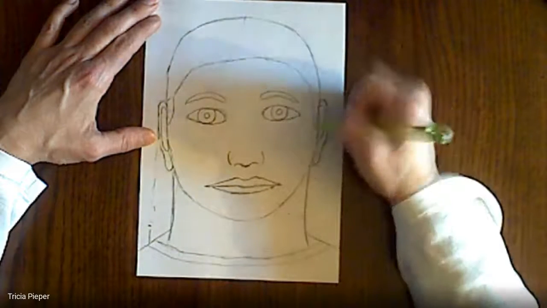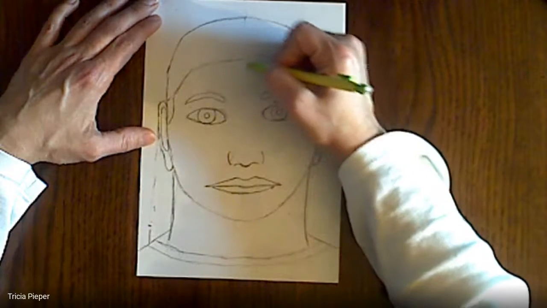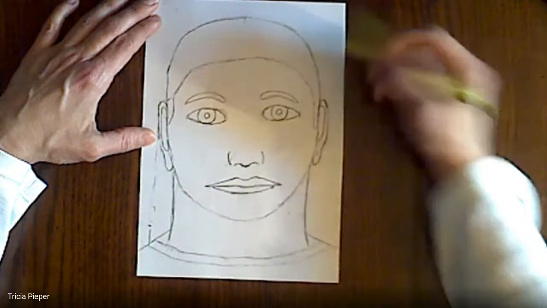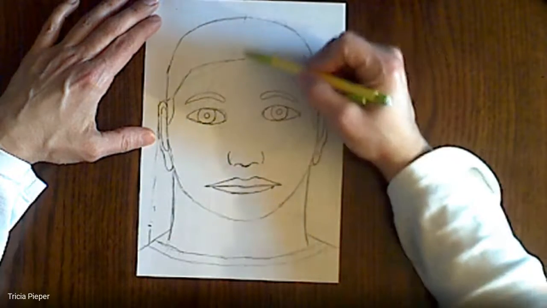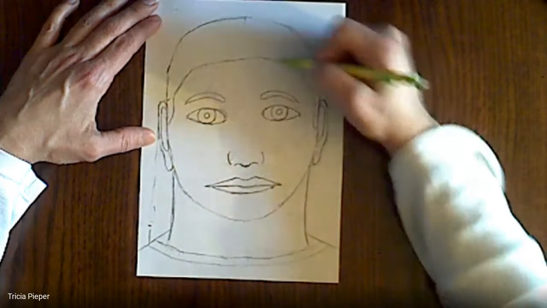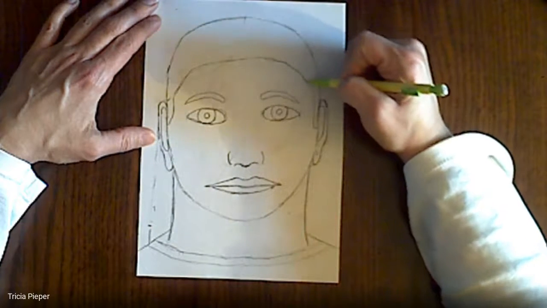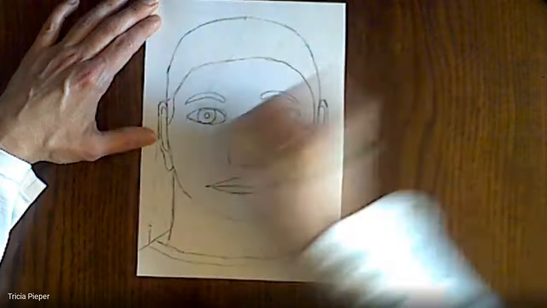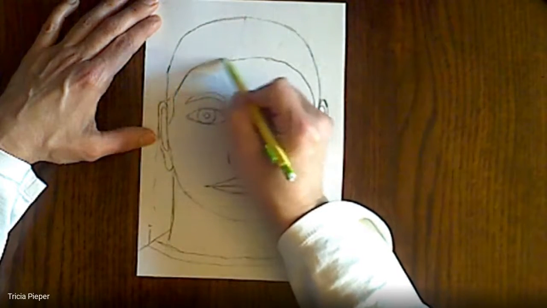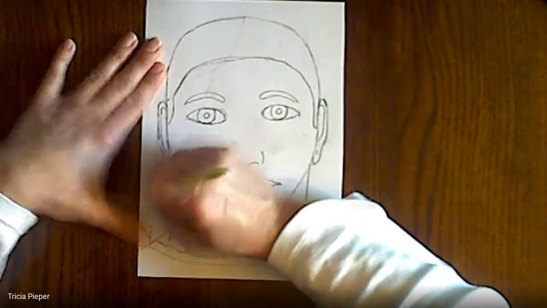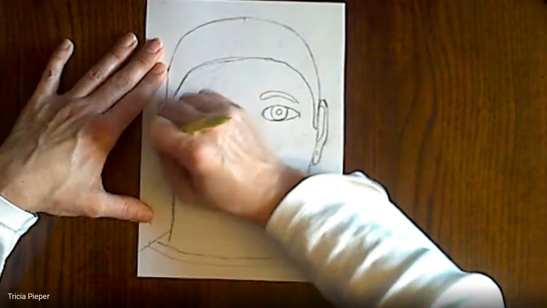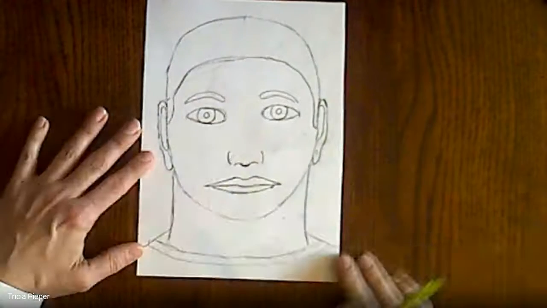Now, sometimes, guys, we have little wisps of hair coming down. You can do that. Sometimes, boys, you actually do have more of a parted hair, or you do some fun little curls that come up here. But this is just the very, very general hair for the boys, okay? And we can see that we've erased all this, and that looks more like a guy's face, right?